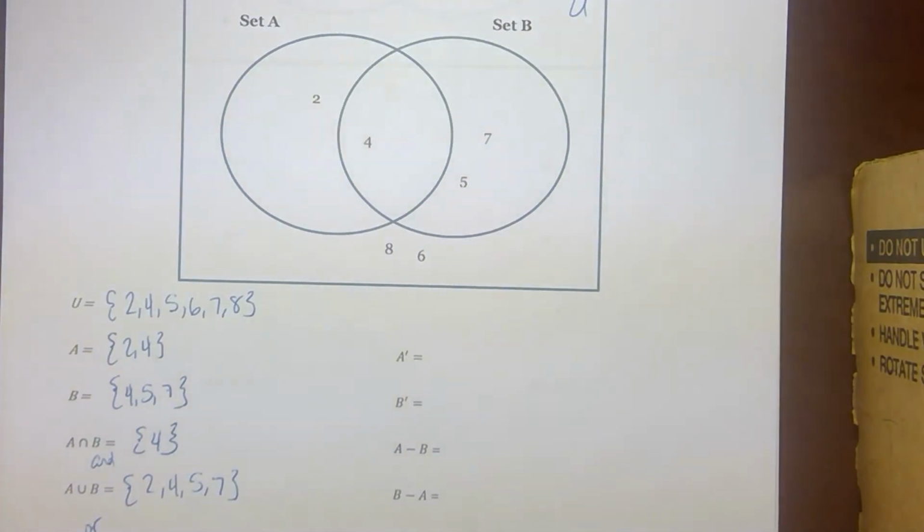Now let's look at the complement and then the difference. Not A, or complement of A, means everything that's in the universal set but not inside the A loop. To figure that out, I'm going to cover up the A loop. So let's see, let me get something to cover up the A loop with.